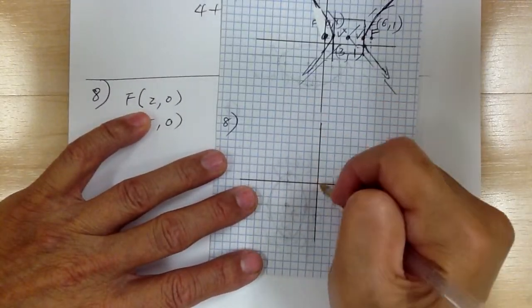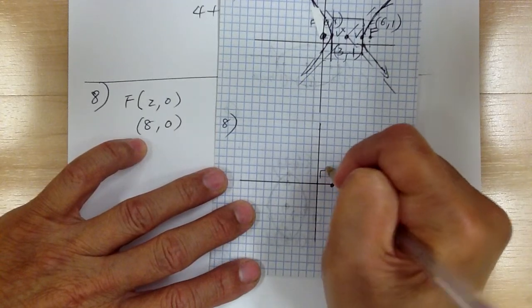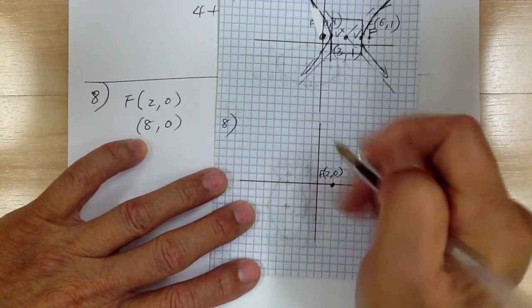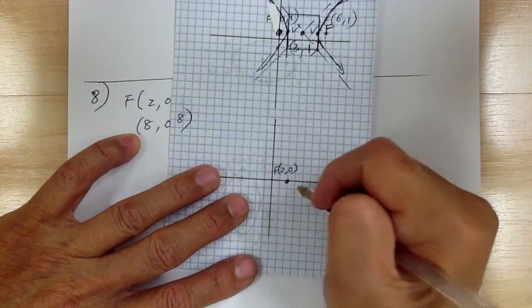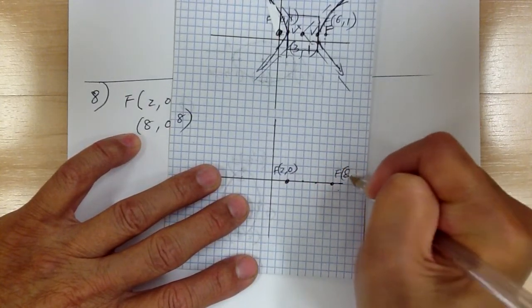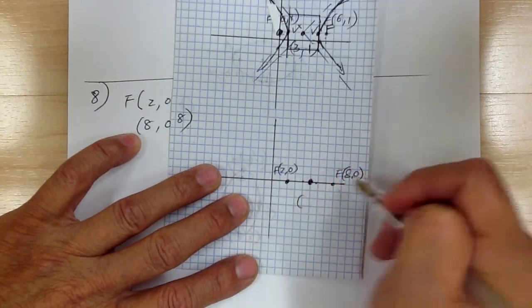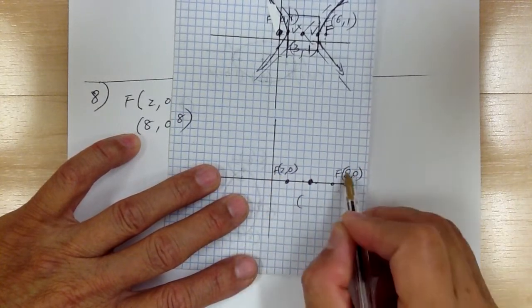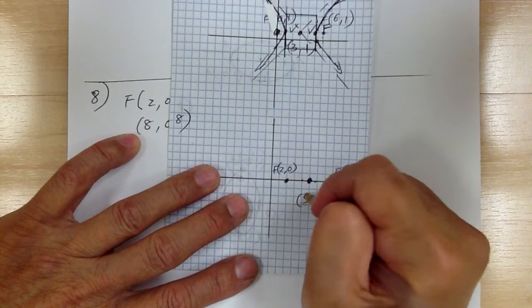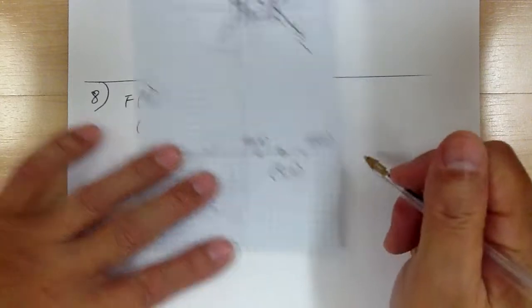Okay, so you got 2, 0, and you have 8, 0. So from here, the center is going to be at your average. So 2 plus 8 is 10, divided by 2 is 5. So it'll be 5, 0. Okay. And so this is going to be in the x direction.